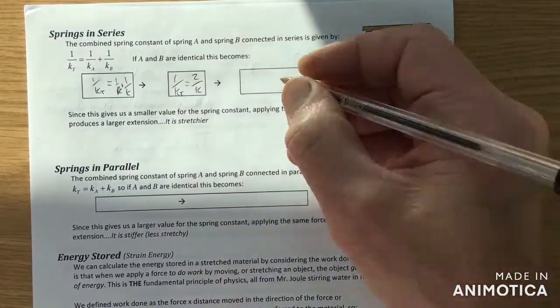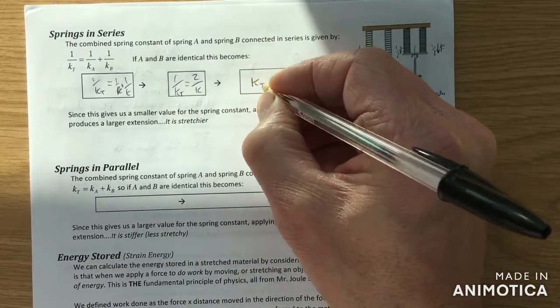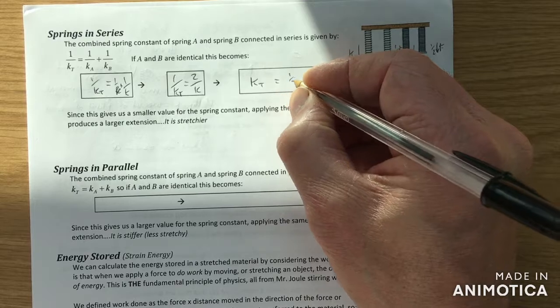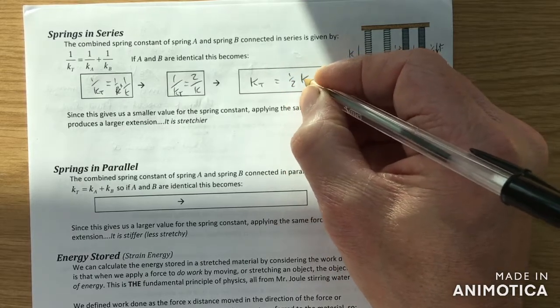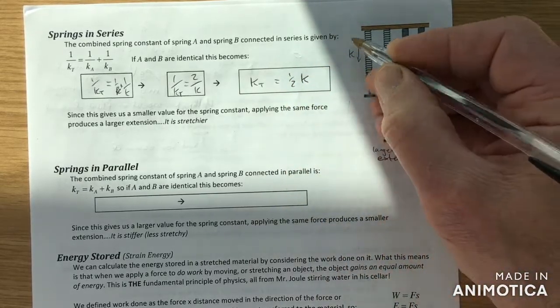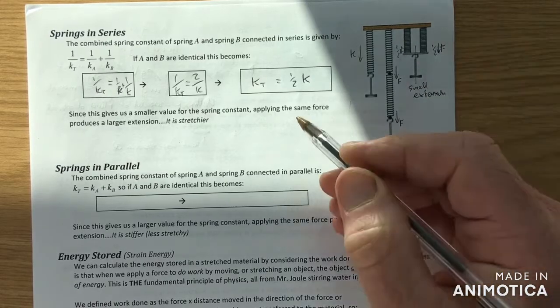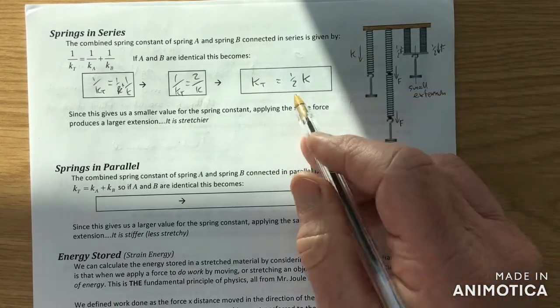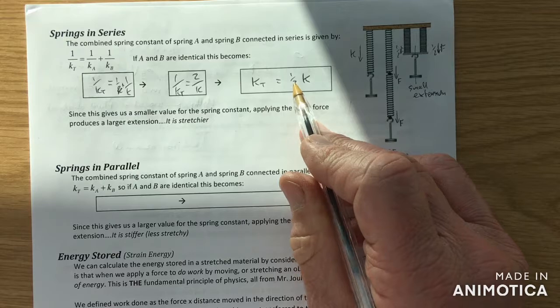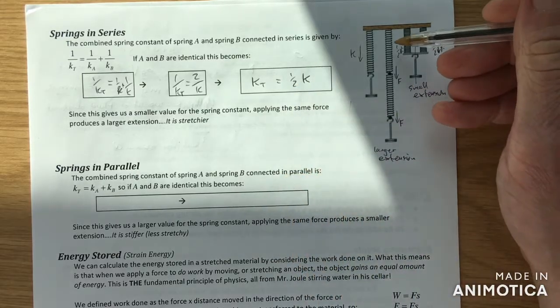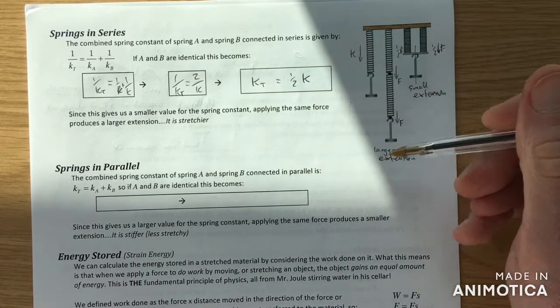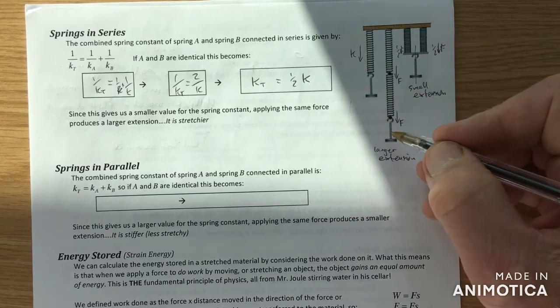So if we turn that upside down, then kt equals half of the original k, okay, where k is your spring here, single spring on its own. So basically it's half as stiff. It is, shall we say, more floppy, more stretchy than a stiff spring.